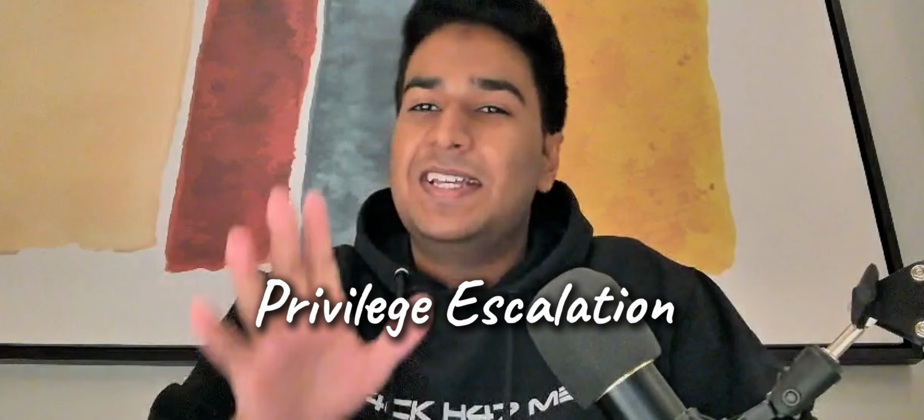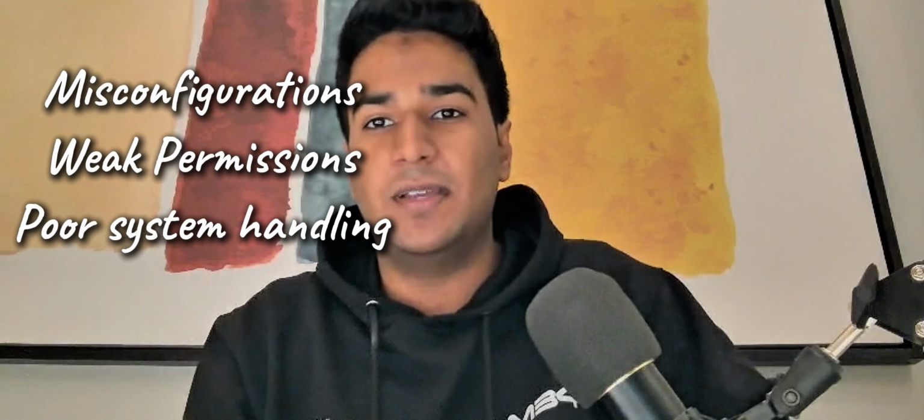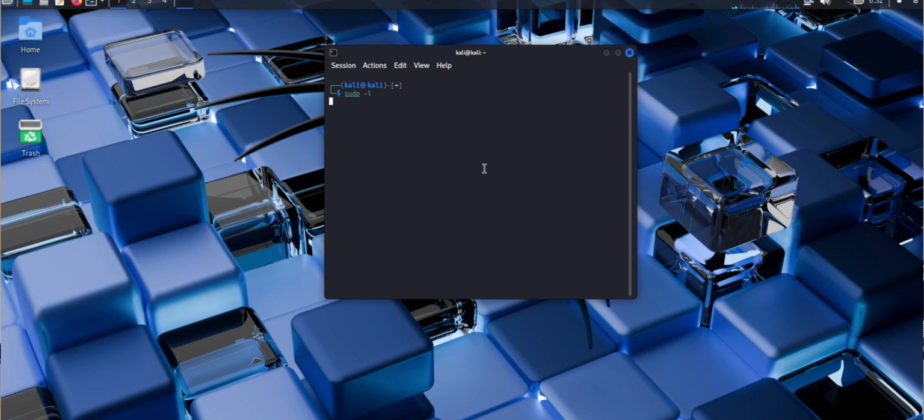Now, coming to our phase two, the privilege escalation. This is one of the most misunderstood areas in penetration testing. Because this is not just about brute force or random exploitation, this is about misconfigurations, weak permissions, and poor system hardening. Now, this command tells us whether the current user has elevated privileges that were never intended.